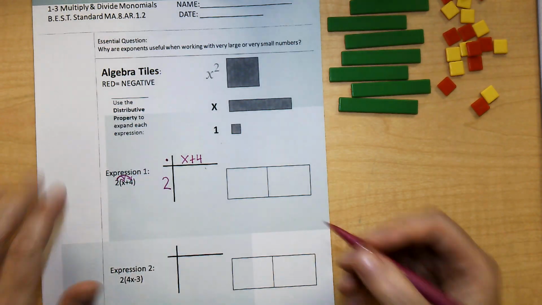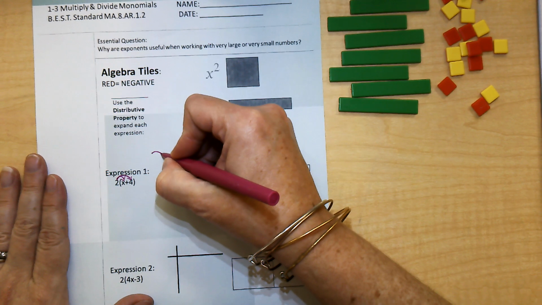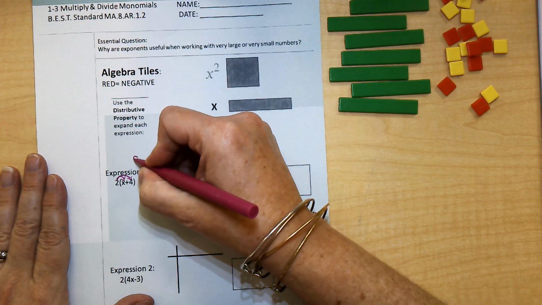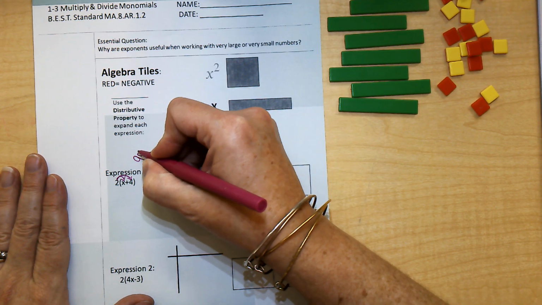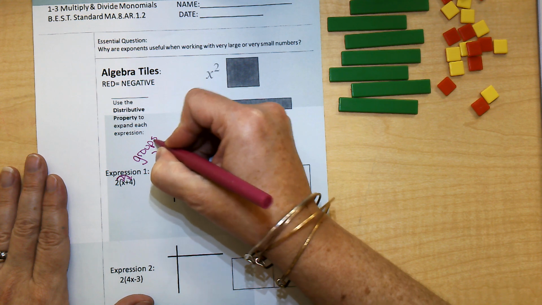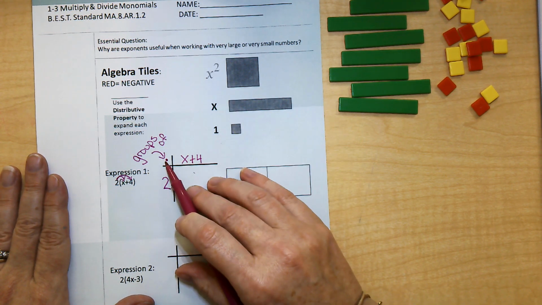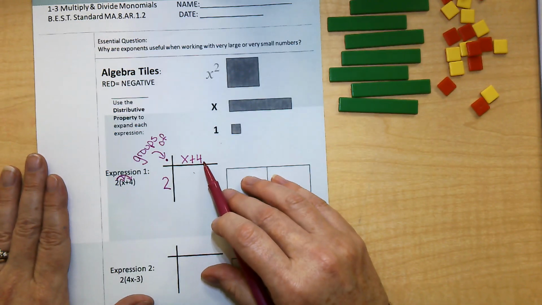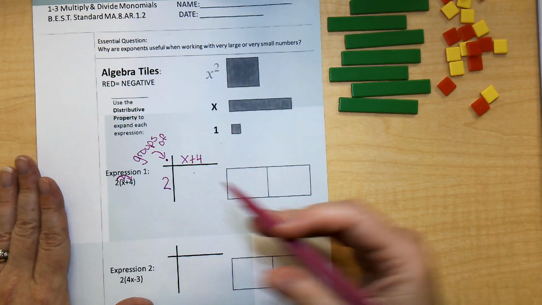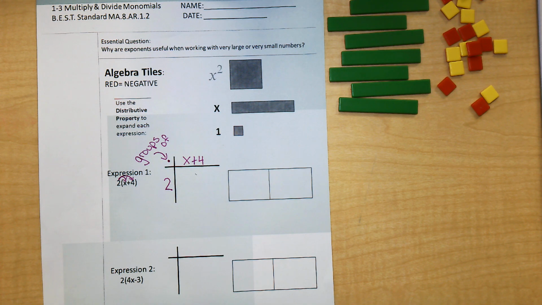Now, in this multiplication dot, we are going to read it as groups of. So we're going to make 2 groups of x plus 4. So I start out always by making 1 group of whatever it is I need to make.